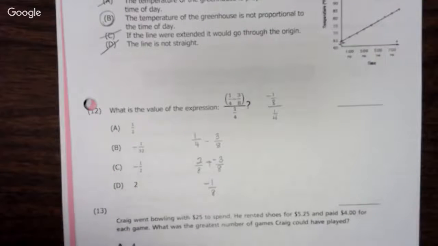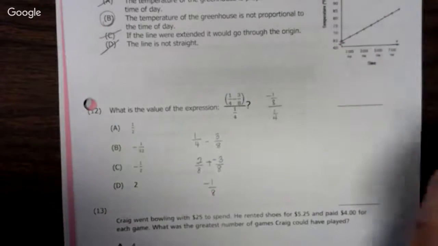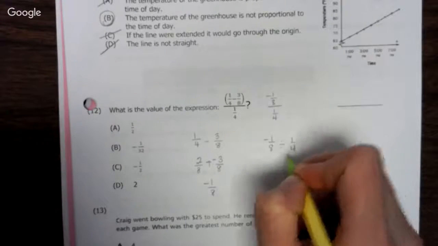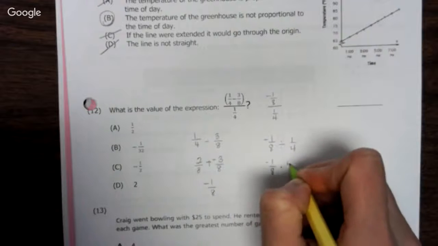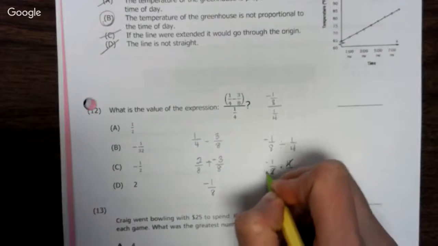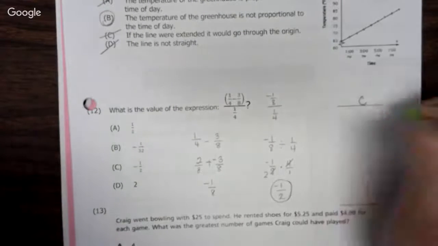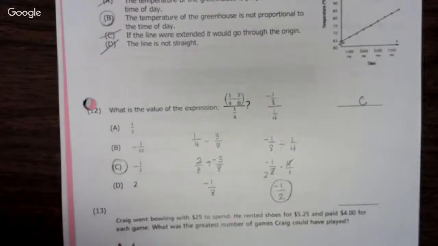Now, when you have 2 fractions on top of each other, that actually just means division. So I'm going to write this horizontally. I'm going to do leave, change, flip. And when I do that, I get negative 1/2, which is choice C. So remember to do parentheses first and then division.